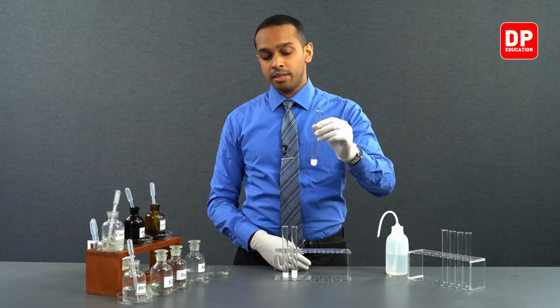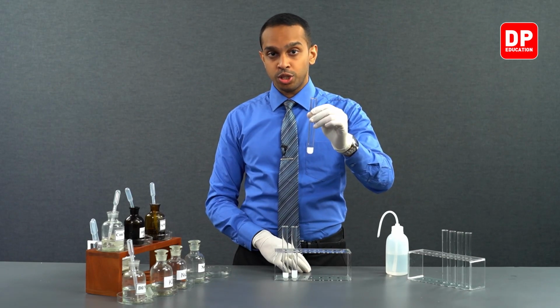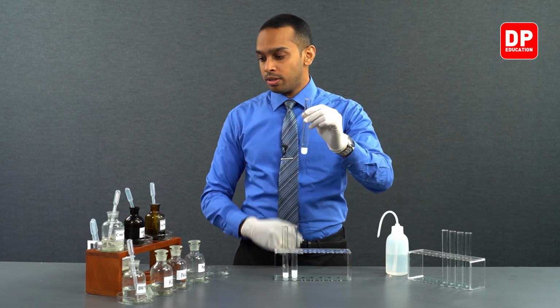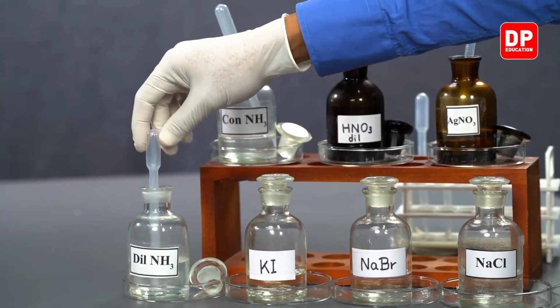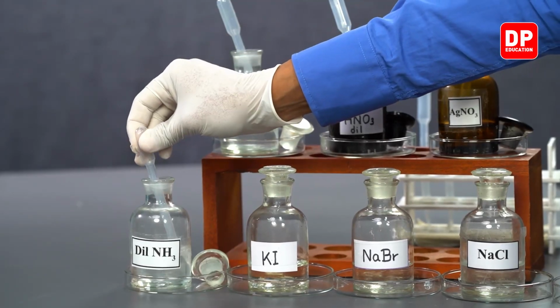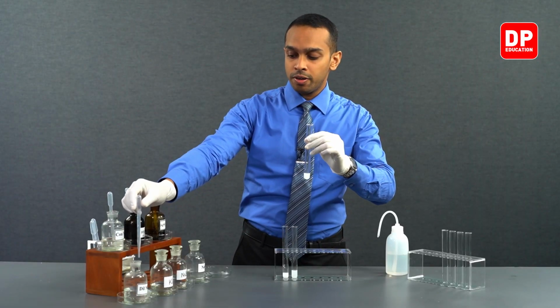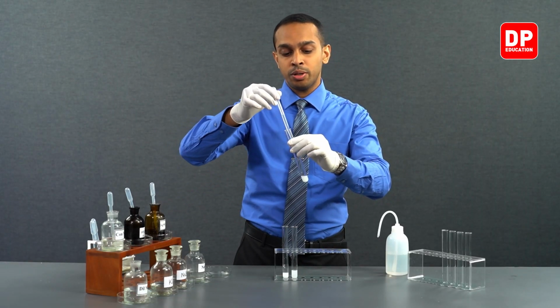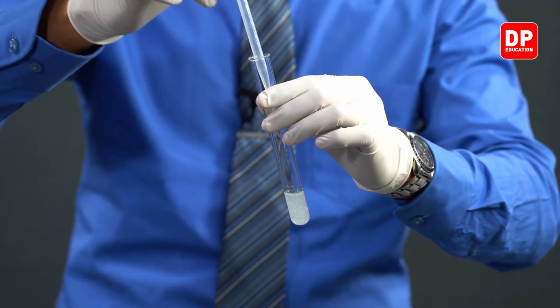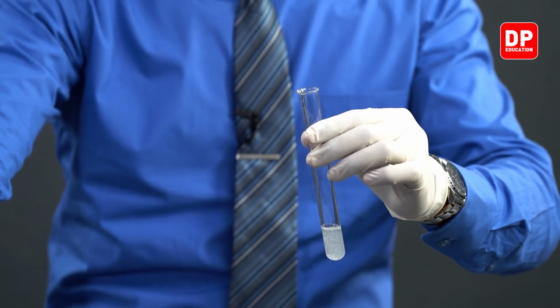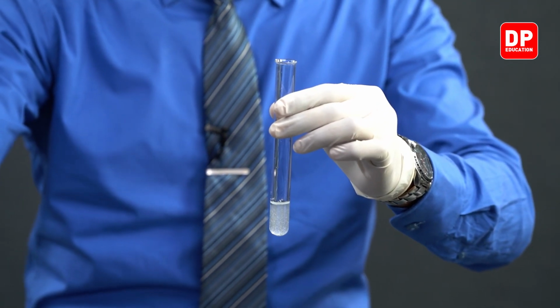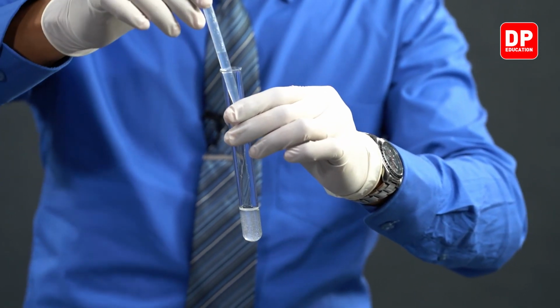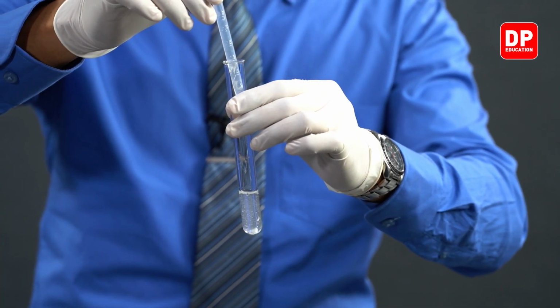Then we will take the remainder of the suspension, where we have silver chloride, and we will add a little bit of dilute ammonia to see if it will be able to dissolve the silver chloride precipitate. As you can see, without even giving it a swirl, the precipitate is starting to dissolve.